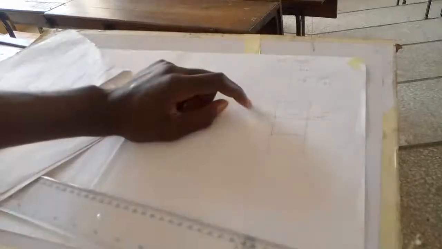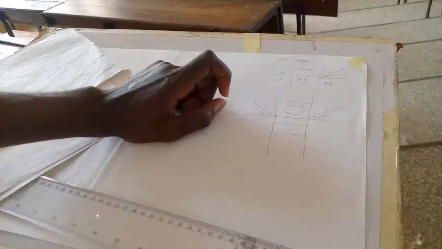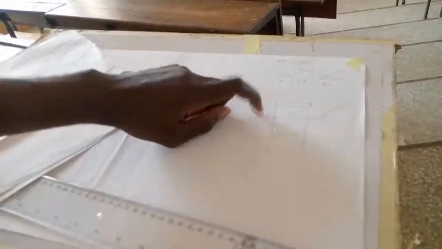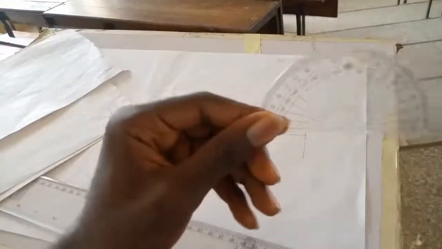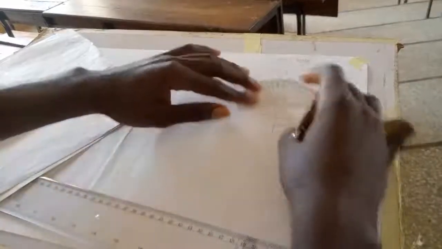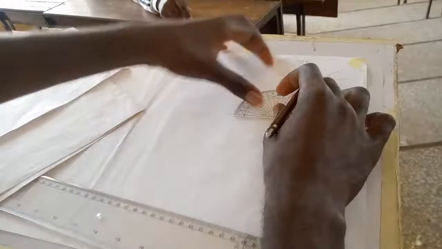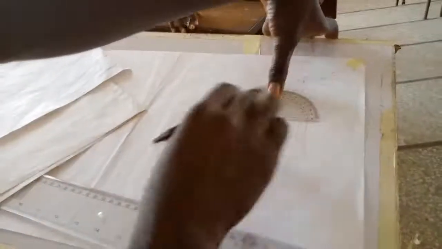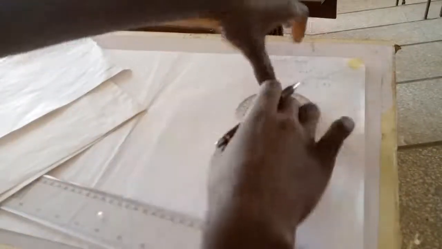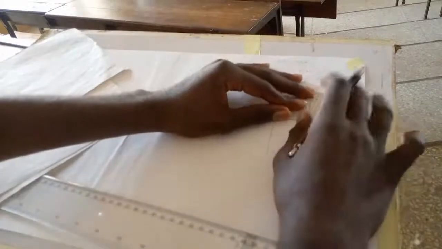Okay, so you can see, you put your protractor here, you place it on the horizontal line, like this. You know, my lines are not drawn to full proportion, so it's not correct. But you put it like this and mark 45 degrees here. You now move it here and do the same thing and mark 45 degrees here.